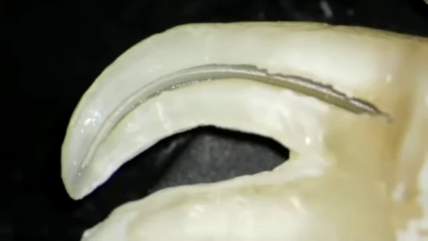Now, there's a couple of little tips for when you use Irriflex. The first is that you need to pre-bend it a little bit, so you need to curve it before you put it into the canals.